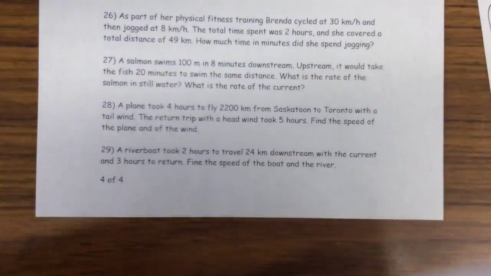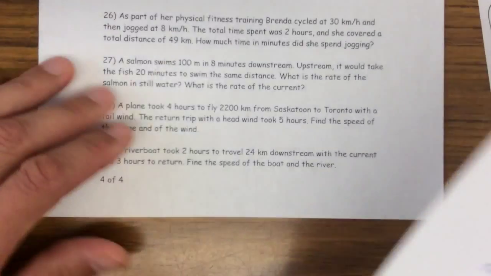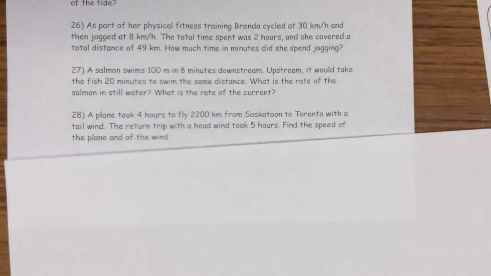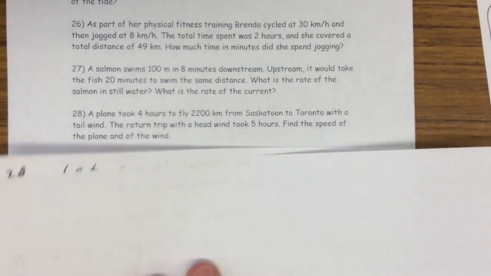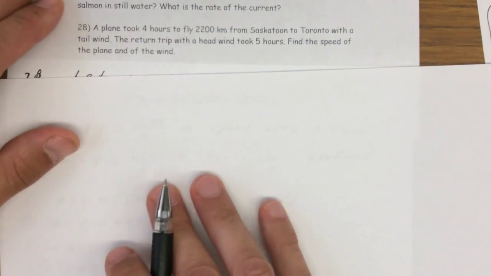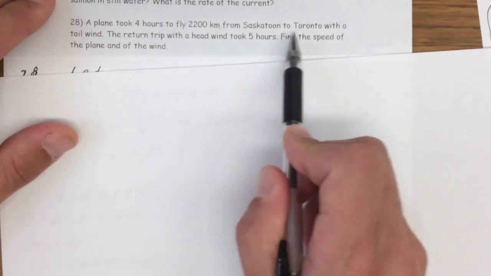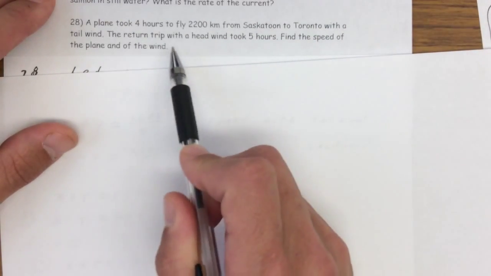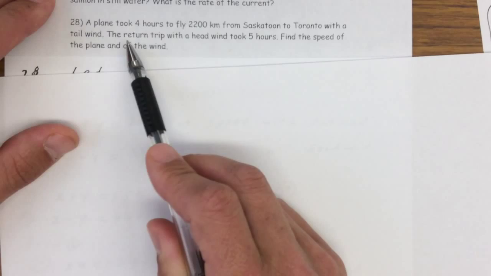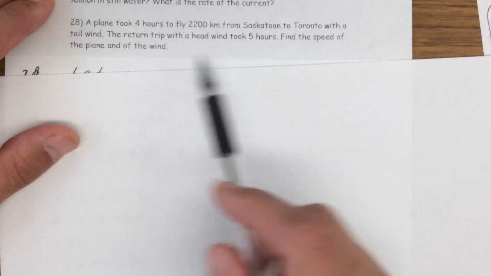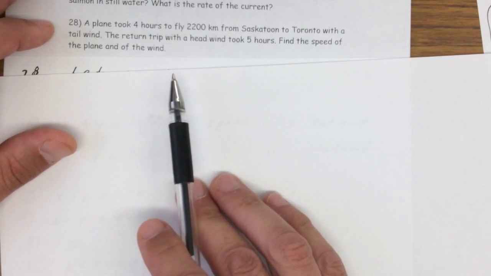The next question, the last one I'm going to do, is this one here, and it is a plane. So a plane takes 4 hours to fly 2,200 kilometers from Saskatoon to Toronto with a tailwind, so wind pushing from behind. The return trip with a headwind took 5 hours. Find the speed of the plane and the wind.